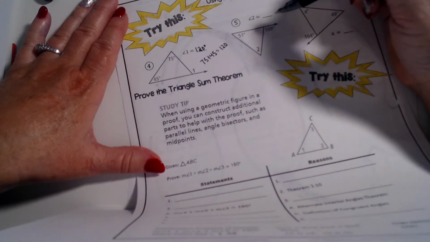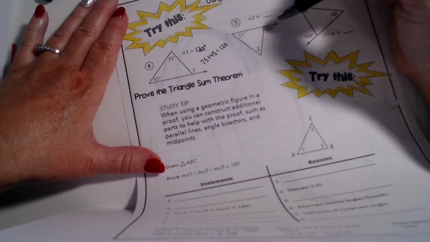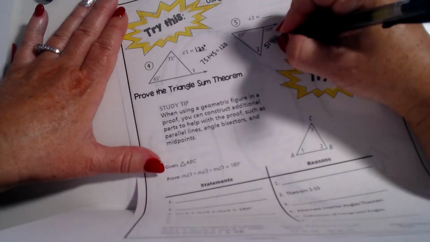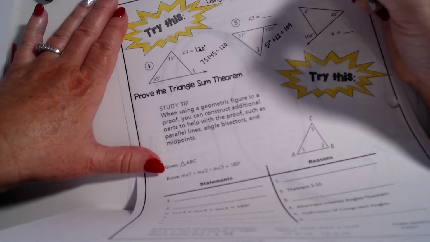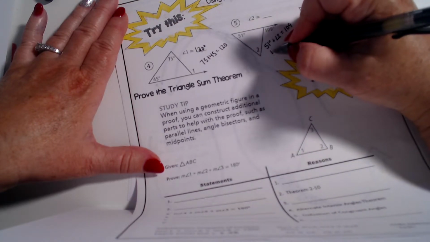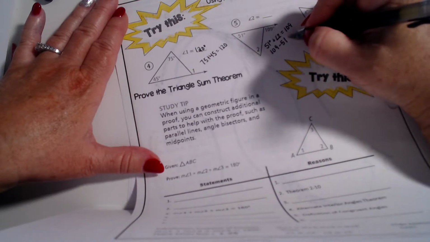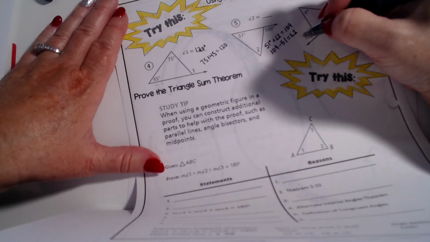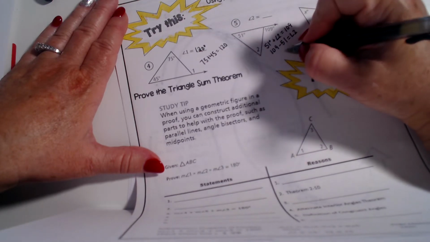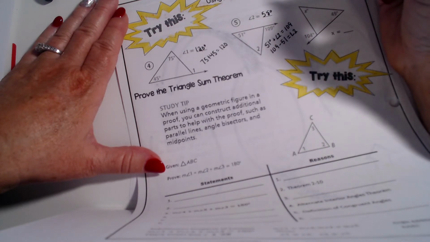Okay, let's take a look at problem 5. We know that 51 plus angle 2 is equal to 109. So 51 degrees plus angle 2 equals 109. If we subtract 51 from both sides, 109 minus 51, then we are left with angle 2. And 109 minus 51 is equal to 58, which means that angle 2 is equal to 58 degrees.